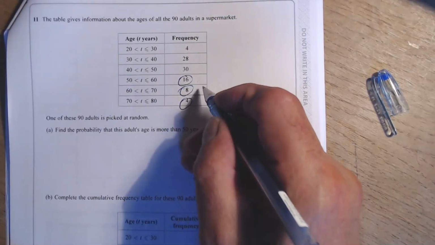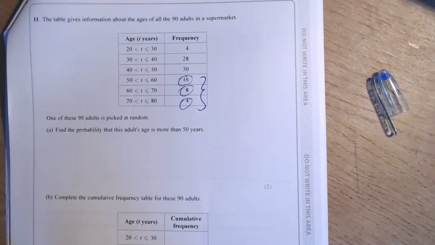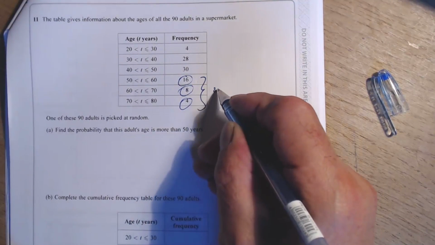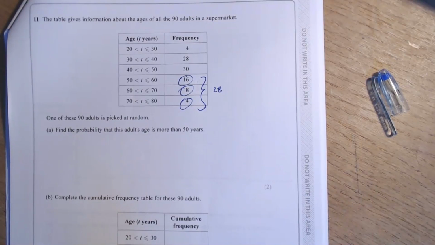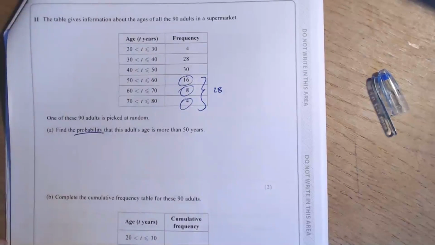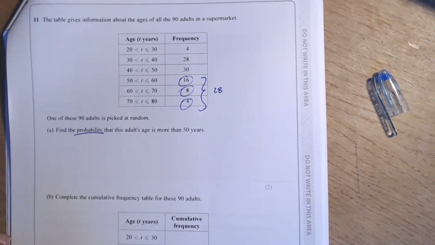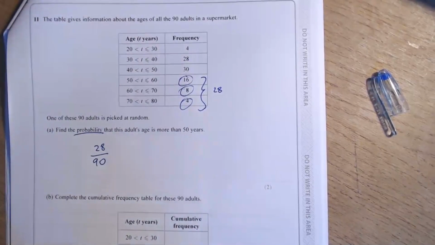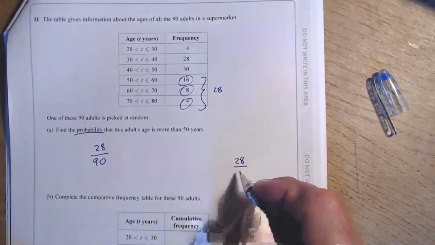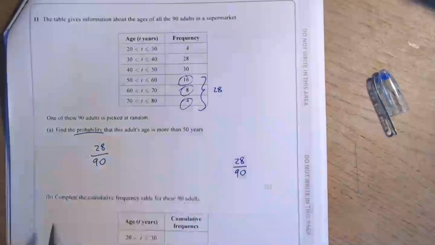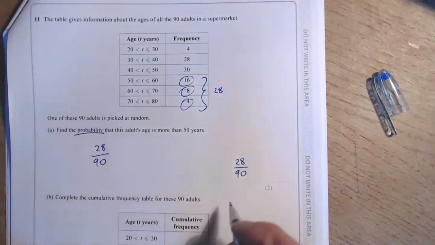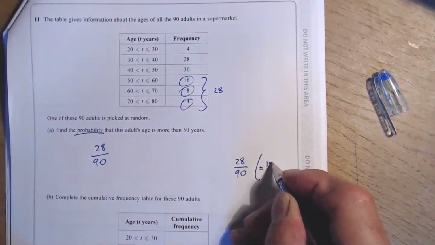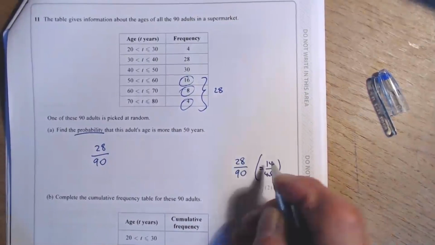So how many people is that in total? Add those up together and we get 28. So 28 people are aged 50 or over. For a probability, best to give this as a fraction. So that's 28 over 90. That's our final answer. We're not asked to simplify it anywhere, so 28 over 90 is perfectly all right. If you want to simplify it, that would be 14 over 45.